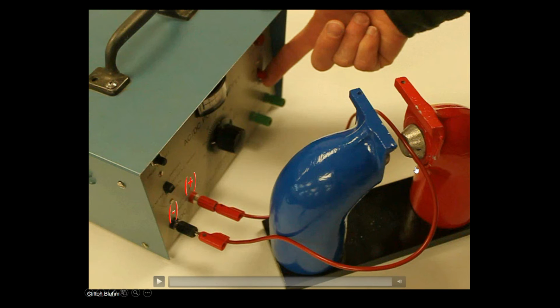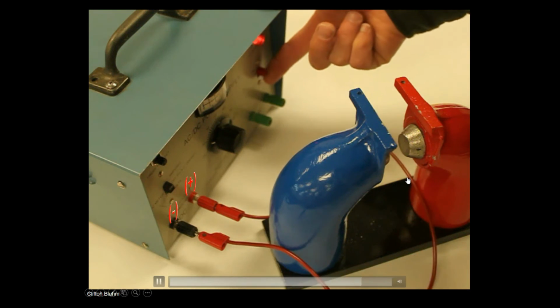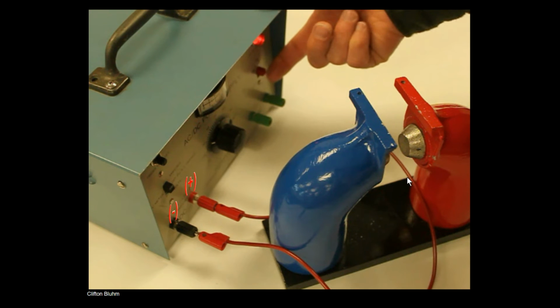If we take our right hand and point our thumb this way, point our four straight fingers that way, the palm of our hand would be facing down. So we know that when we flip this switch, the charges are going to experience a force down. And there it went. One more time, we turn it on and it pops down.